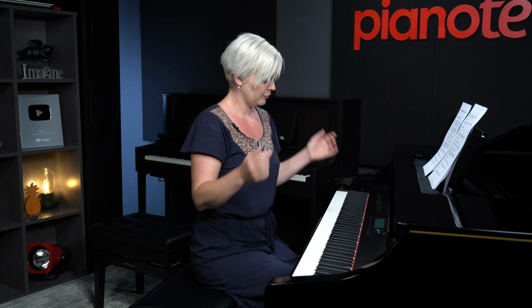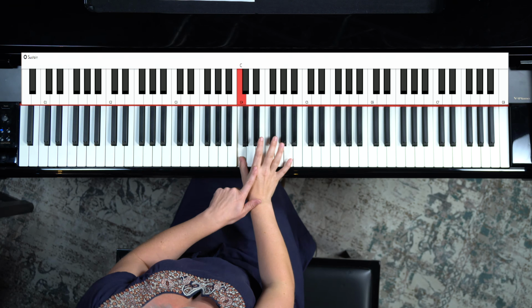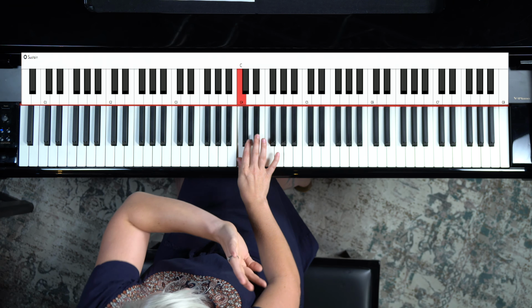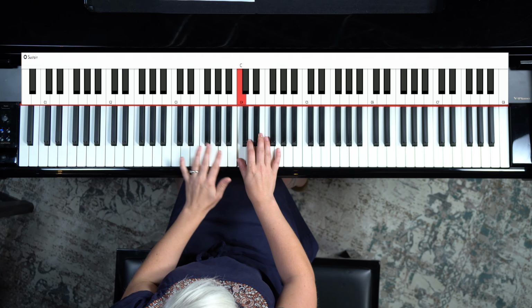So once you know where C is, you're going to want to place your hands in what we call C position. So you're going to take your right hand, and you're going to place your thumb, which we call our 1 finger, on the C closest to the middle of your piano. And you're going to want to take your 5 finger, which is your baby finger of your left hand, and place it on the C directly below that.